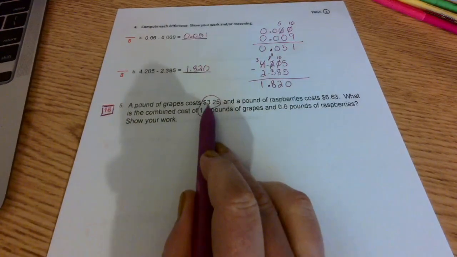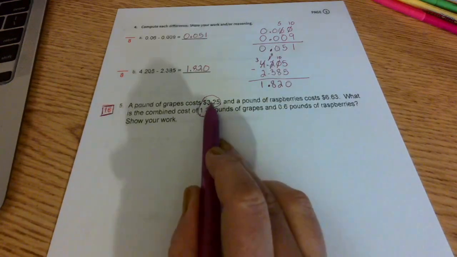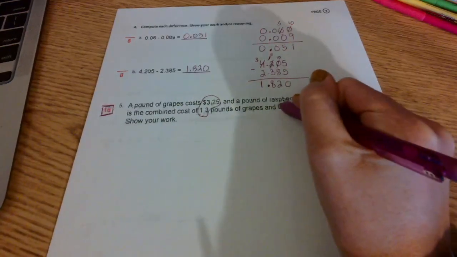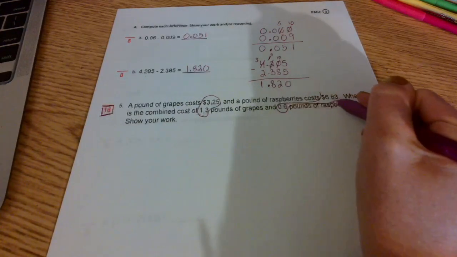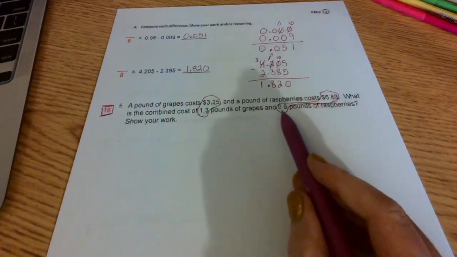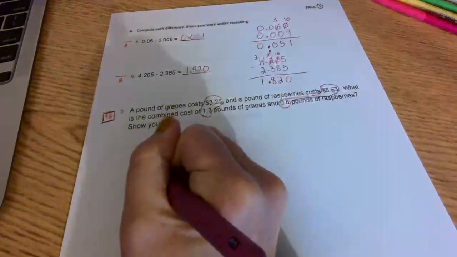I know for just 1 pound it would be $3.25, but for 1 3/10 pounds that's going to be more because I'm getting more than just 1 pound. And then I need to figure out how much these raspberries are going to cost, because for a whole pound it's $6.63, but I'm only getting 6/10 of a pound. So the way that we do that is through multiplication.